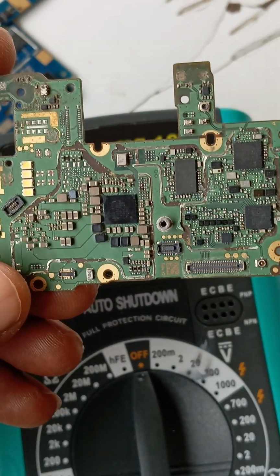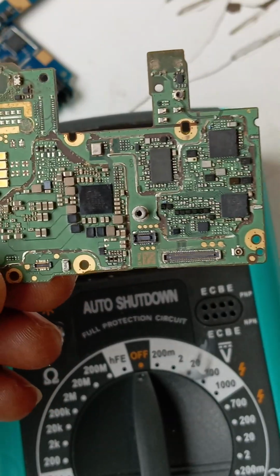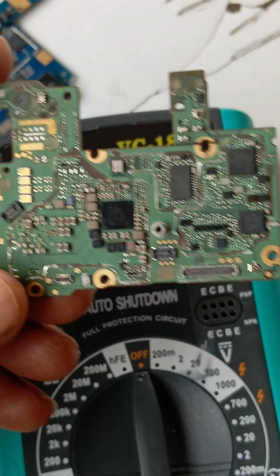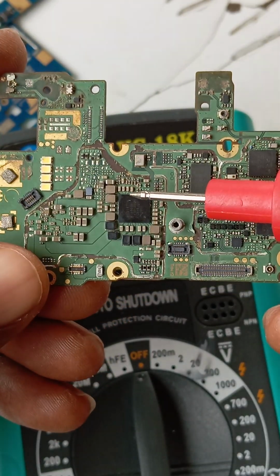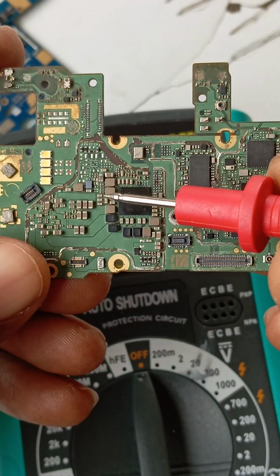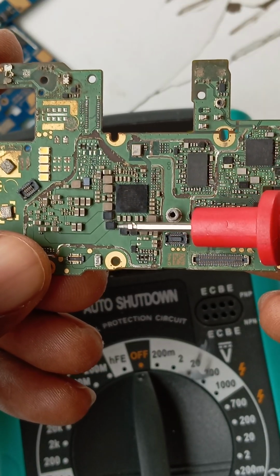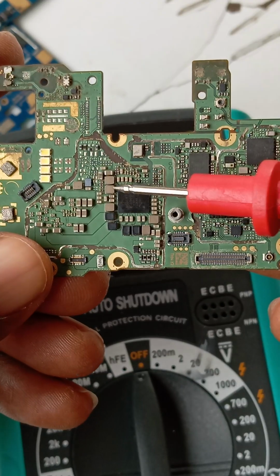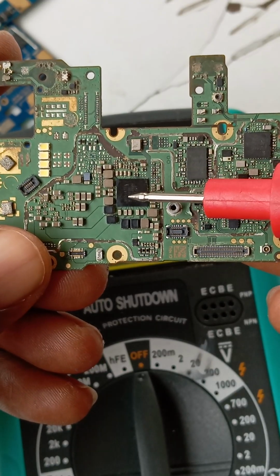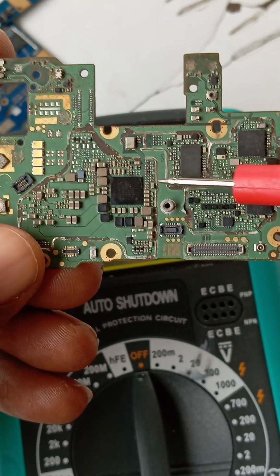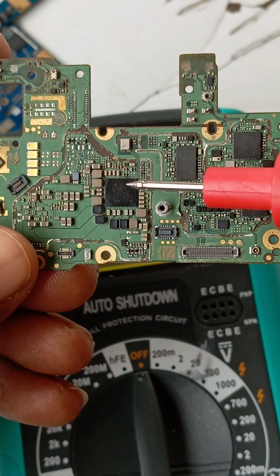In this video we are going to be talking about the power IC of a mobile phone. This is the power IC of this mobile phone. From the word power, you know that it deals with voltages, or is responsible for distributing the voltage that is required to power up the other sections in the mobile phone.